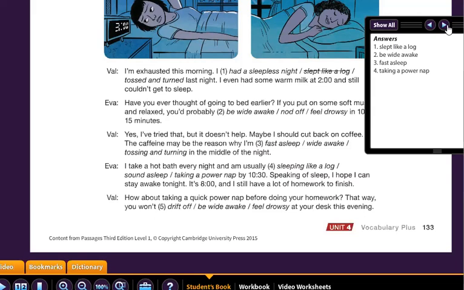The number 5 is, how about taking a quick power nap before doing your homework? That way you won't drift off. Drift off. Be wide awake. Be wide awake. Drift off. Nope. Drift off refers to.